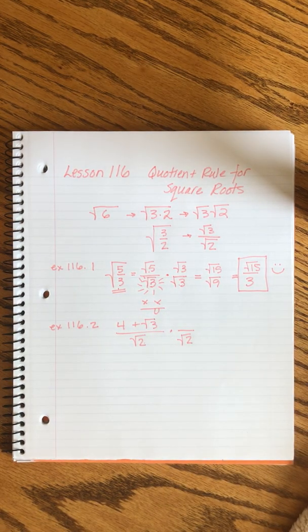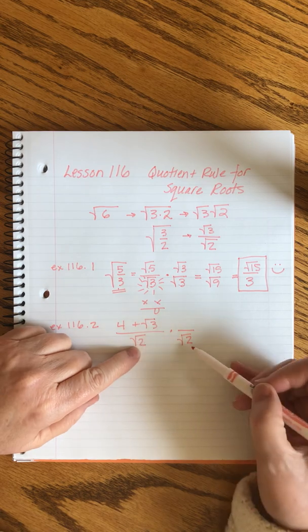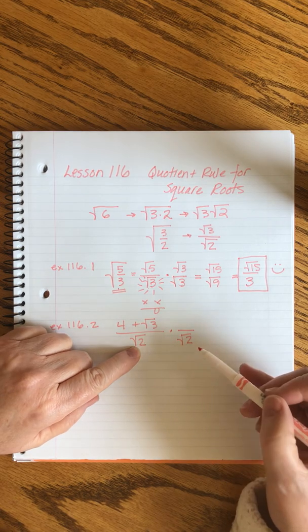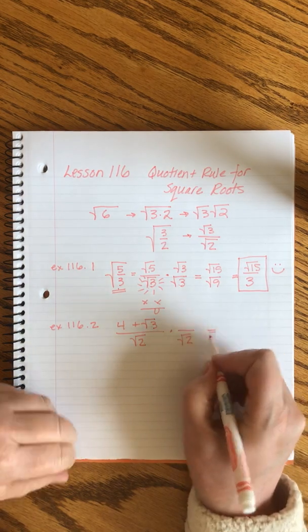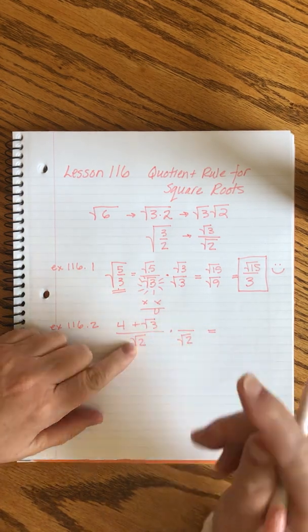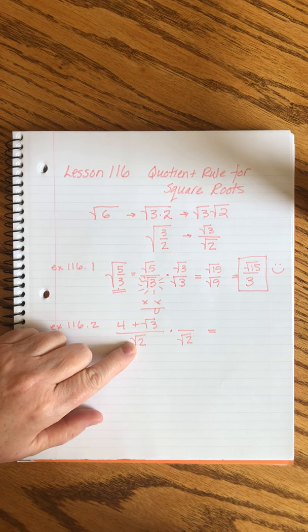Oh, excuse me. We just multiply that little pig by his twin brother, and we know that together they'll jump out as a single 2. So square root of 2 times square root of 2. In my brain, I see square root of 4. I know that's 2.